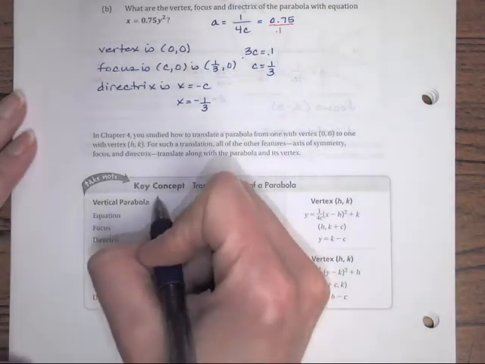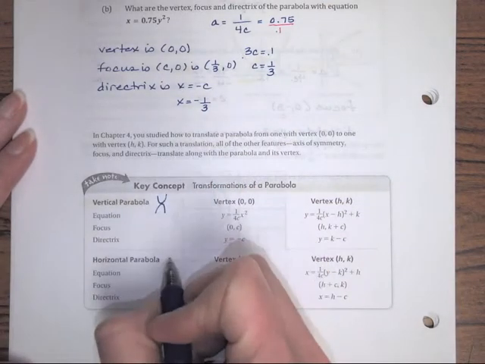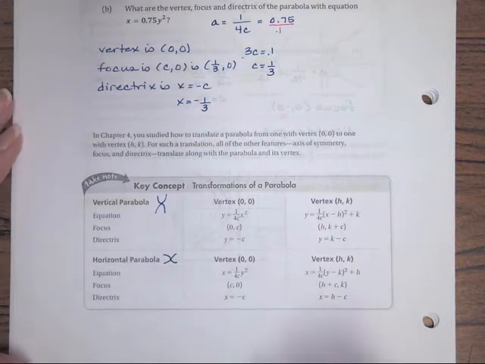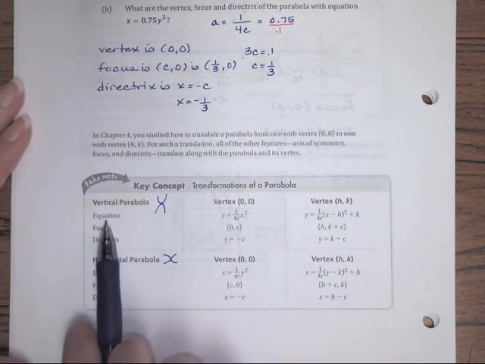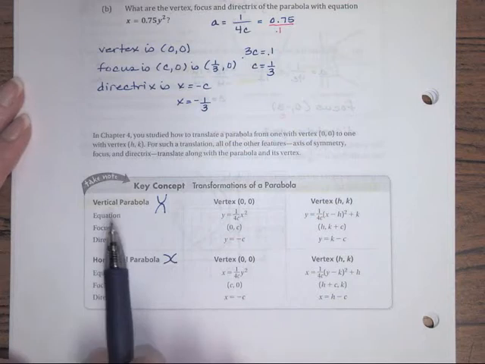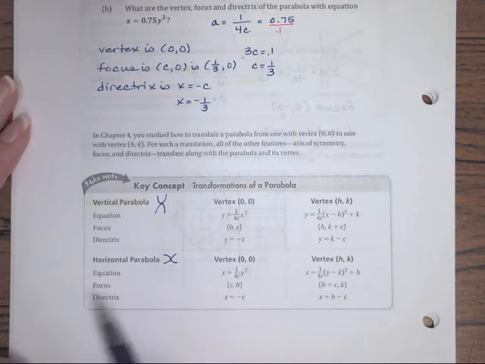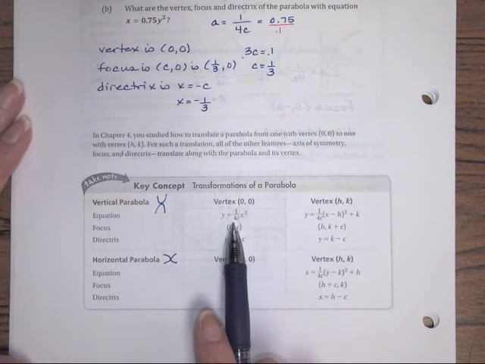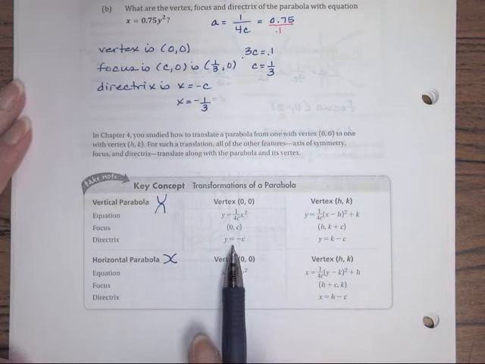A vertical parabola opens up or down, and horizontal is when it opens left or right. We've got the focus and the directrix. If the vertex is (0, 0), it's y equals 1 over 4c x squared, focus (0, c), directrix y equals negative c, just like we've worked out.